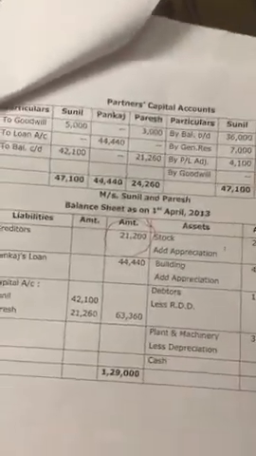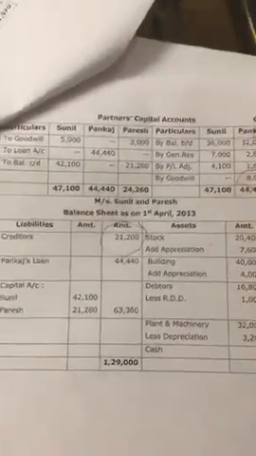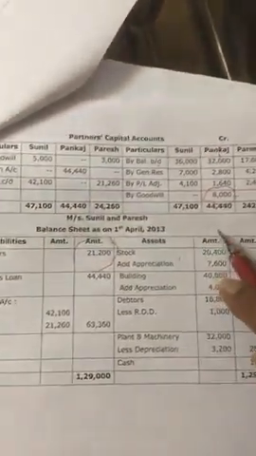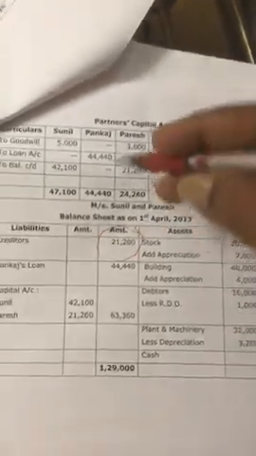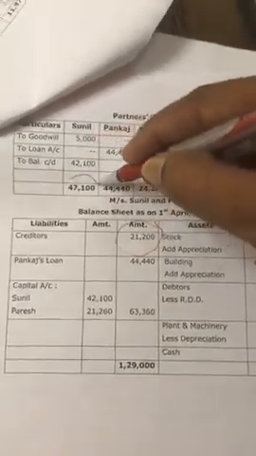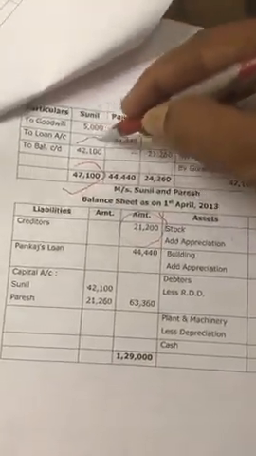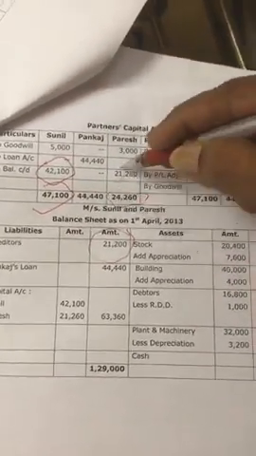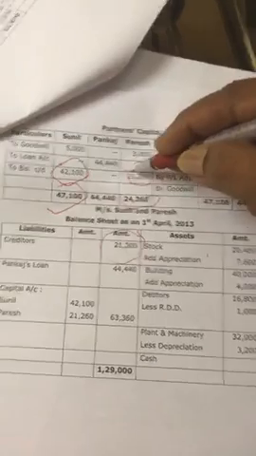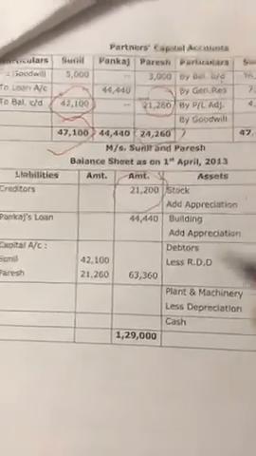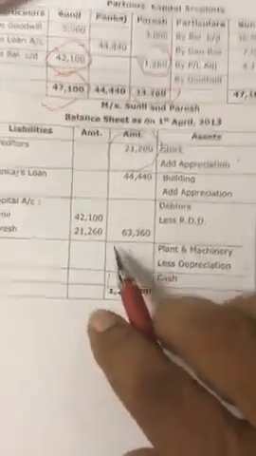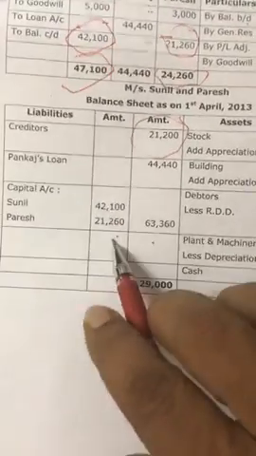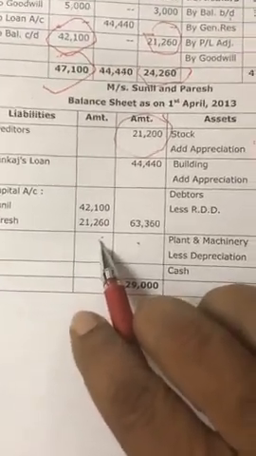This is how you have to prepare the partners' capital accounts and close them. Balance in the continuing partners is 47,200. Close this. Balance due to continuing partners is 21,200. It will be shown in the new balance sheet as the revised figure, the continuing partners' capital account for next year.